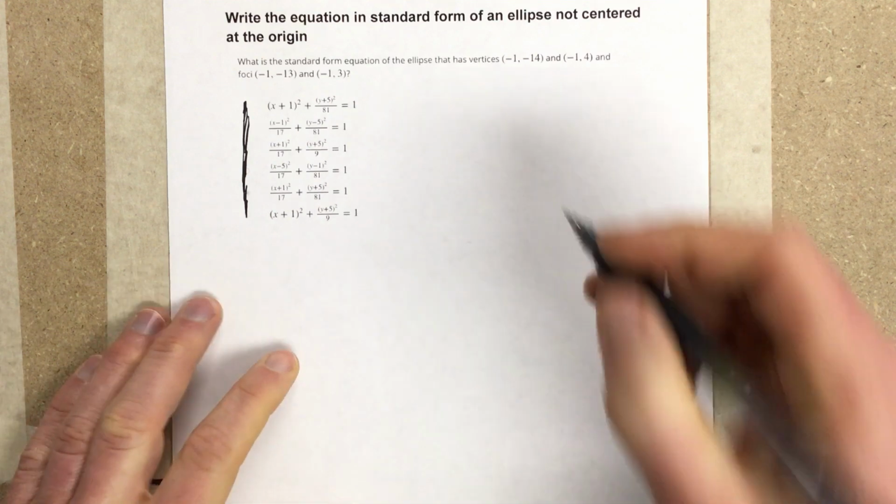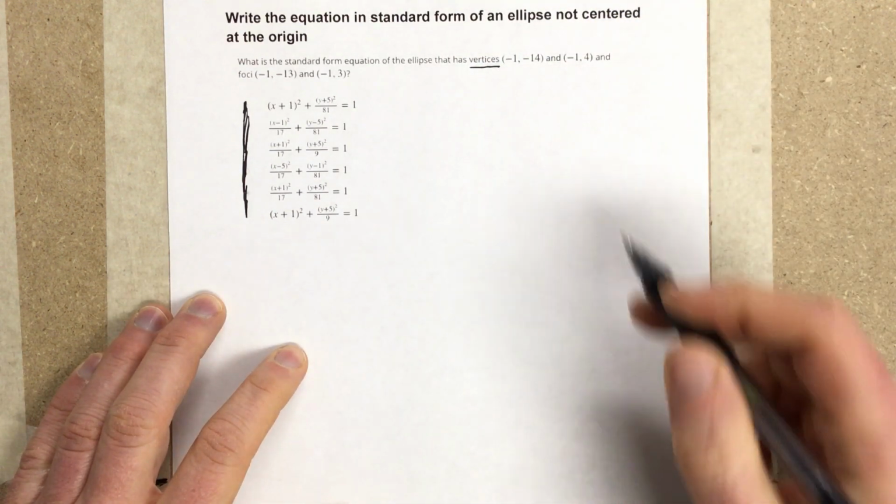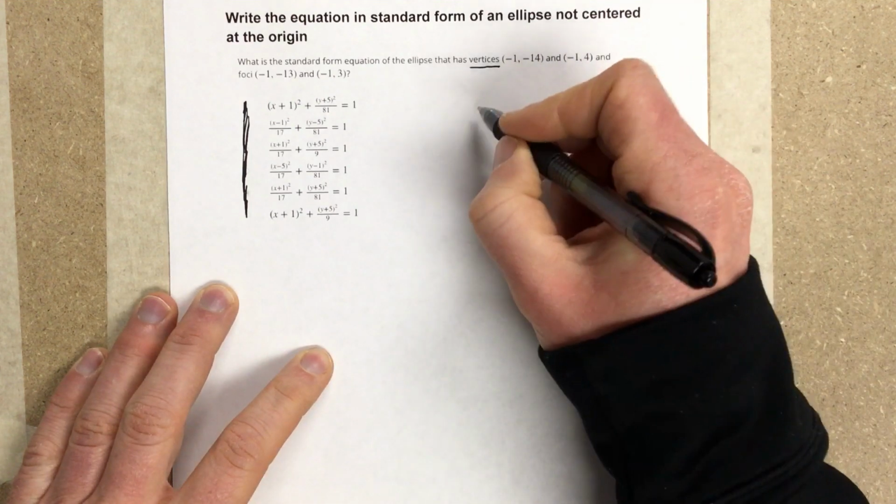In this video, we're going to write the equation in standard form of an ellipse not centered at the origin. It says, what is the standard form equation of the ellipse that has vertices (-1, -14) and (-1, 4), and foci (-1, -13) and (-1, 3)? Well, remember that vertices are going to be on the major axis. And since we have (-1, -14) and (-1, 4), let's go ahead and graph those.